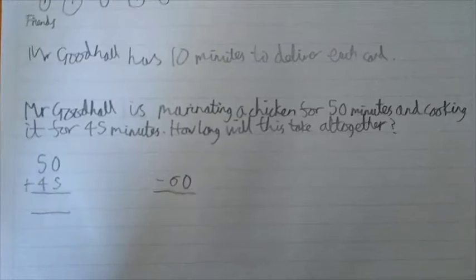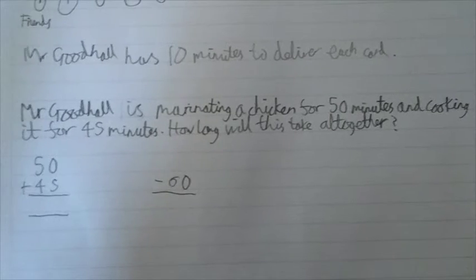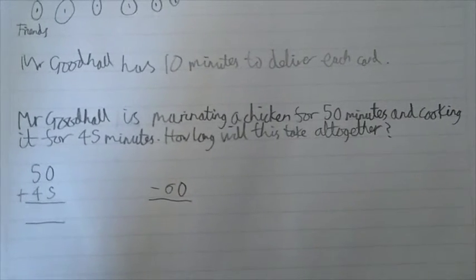So it's approaching dinner time in the Goodall household, and for dinner tonight I've chosen to have roast chicken. So I've put my chicken into marinade for 50 minutes, and I'll need to cook it in the oven for 45 minutes. So altogether, how long is it going to take me to make this chicken? Let me show you it broken down in writing upstairs. So our question here is, Mr. Goodall is marinating a chicken for 50 minutes and cooking it for 45 minutes. How long will this take altogether?